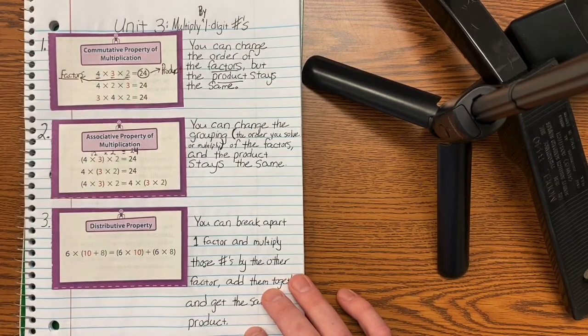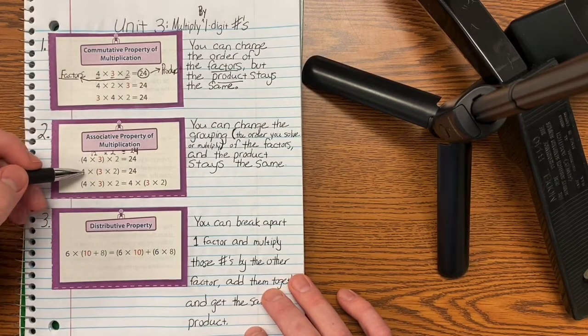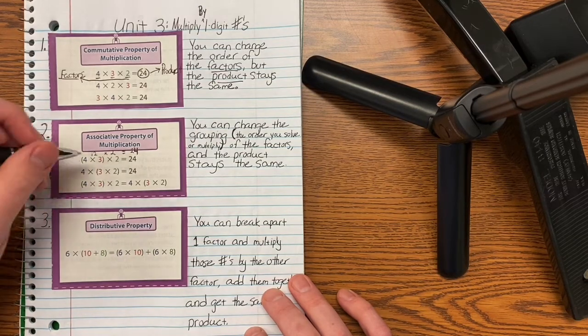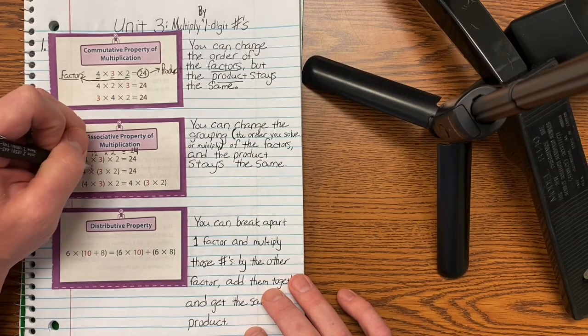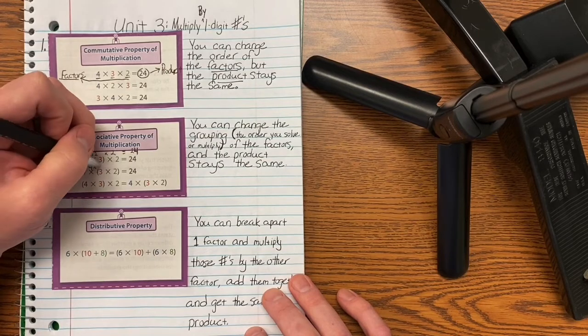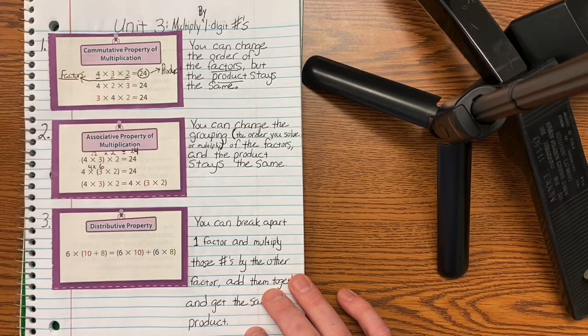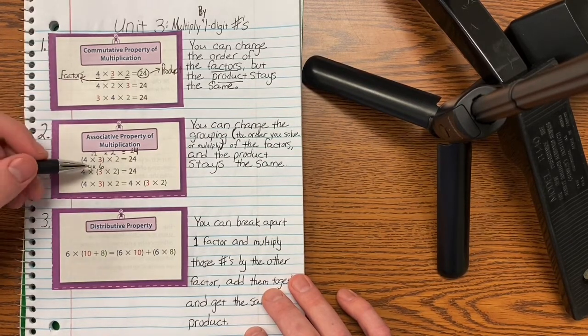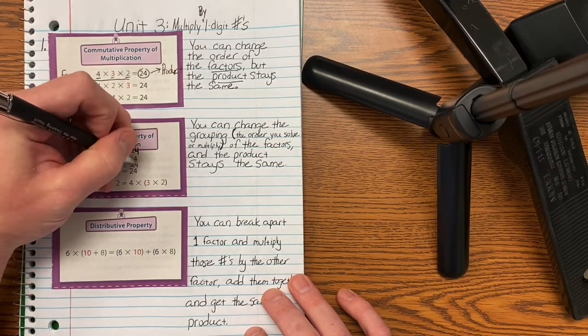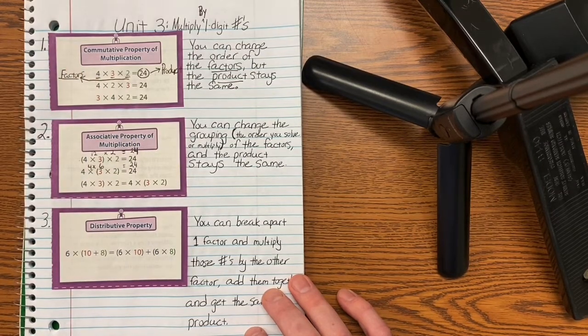But what about the next problem? They have 4 times 3 times 2, with the parentheses around the 3 times 2. The parentheses tell me to do this first. So the 4 stays the same, 4 times, what's 3 times 2? 3 times 2 is 6. So now I solve what's left. 4 times 6 is, if you guessed it or said it, 24.